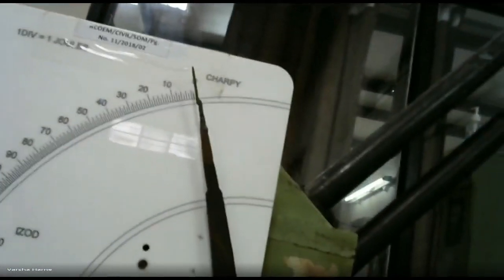Now see the inclination of that hammer. That is 135 degrees. Isn't it? So we have to check here these 4 pieces for impact.